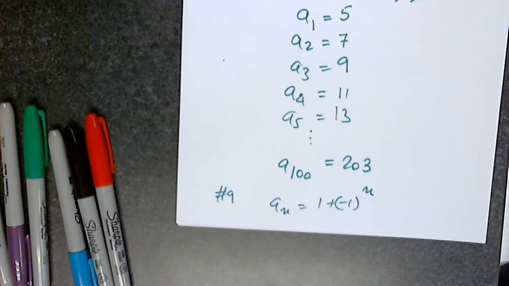Everything is the same, like you would plug in a function. Plus, in parentheses, -1 to the power of n. So this is the general term of the sequence. Any questions?